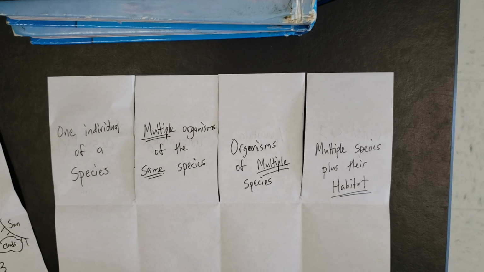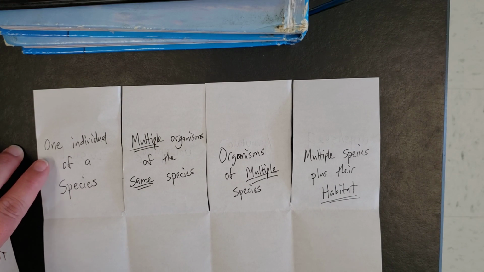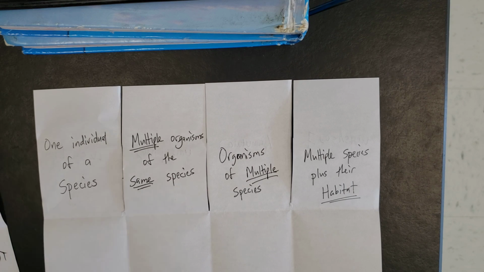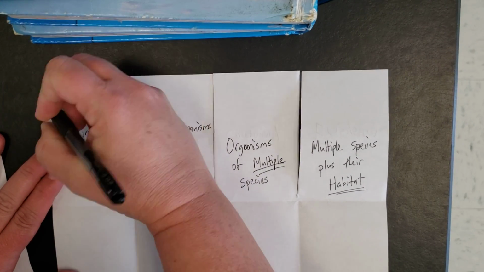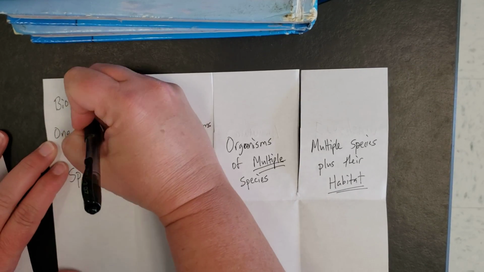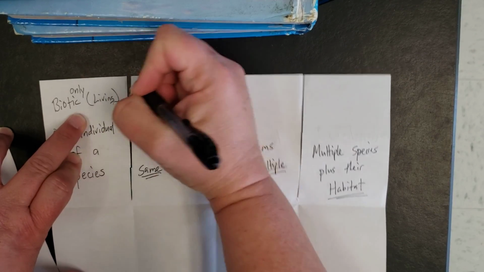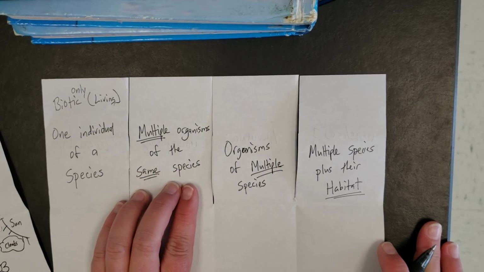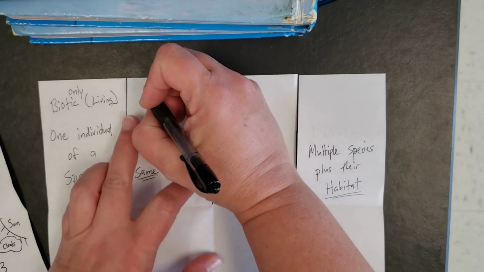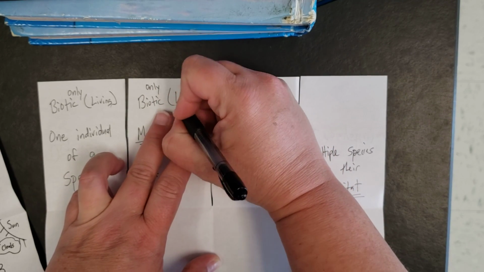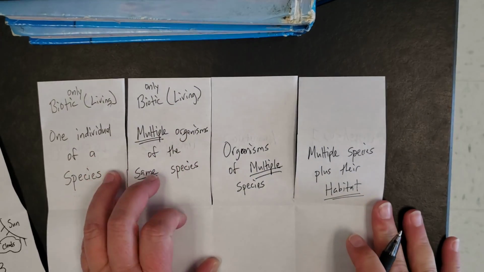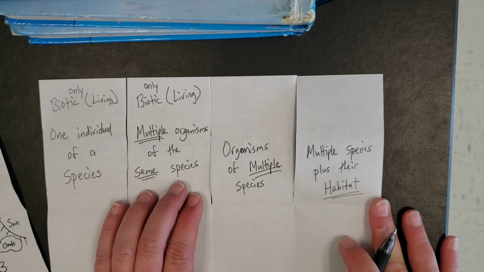Okay, so if I'm talking about one organism, if I'm talking about one individual of a species, is that biotic or abiotic? Well, a species, that'd be living, so that's going to be only biotic. Okay? Well, multiple organisms, once again, here we're still looking at biotic. We're only looking at living things. Now we've got more of them, but we're looking still at just living things.